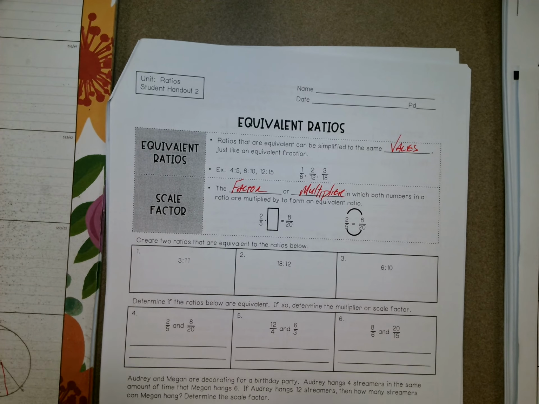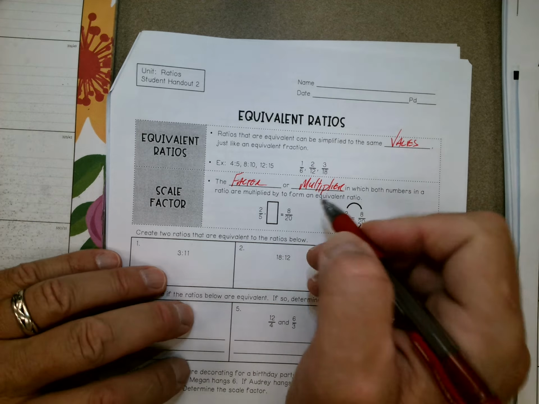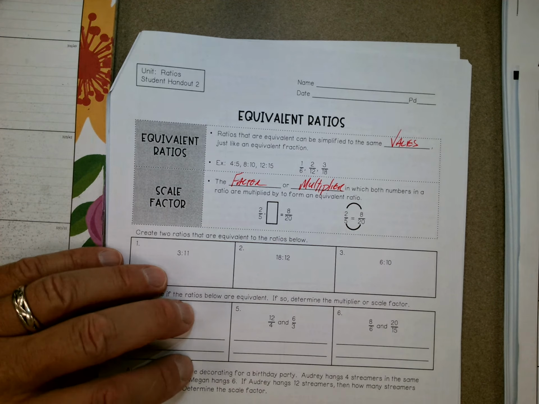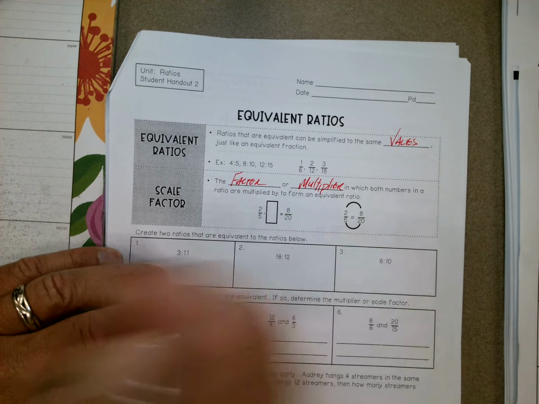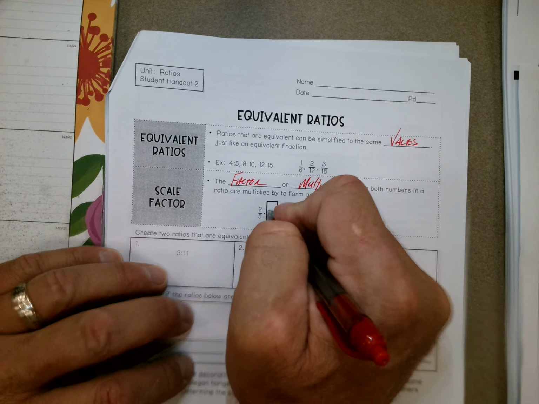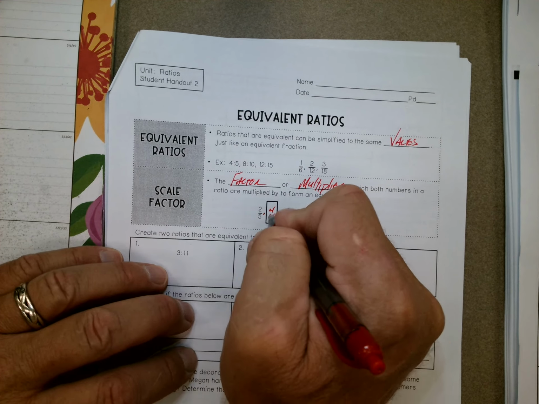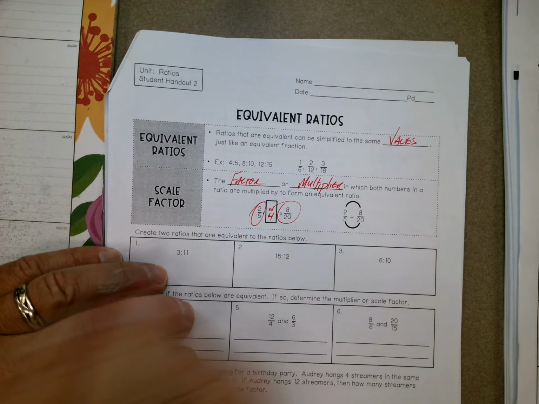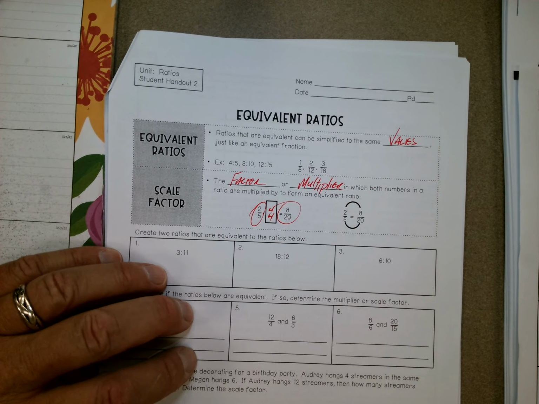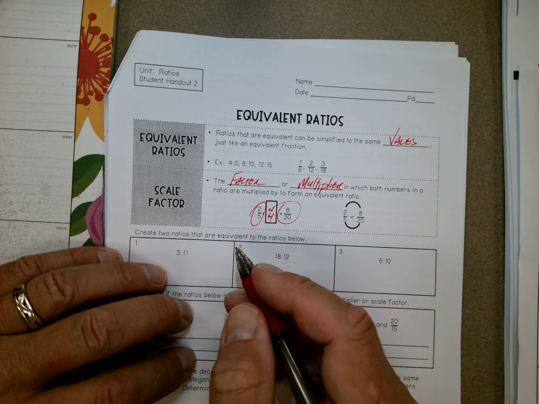So what does all that mean? Simply, we're going to scale this up. We multiply both of these numbers by the same number to see if it's equal. So 2 times 4 is 8, and 5 times 4 is 20. So yes, that does equal that, because we scaled it up by a factor of 4. The multiplier is 4.